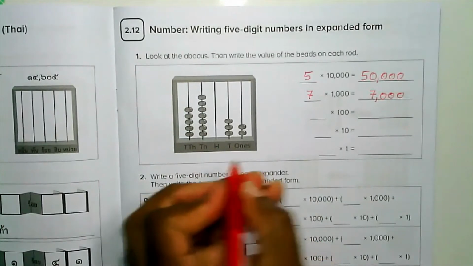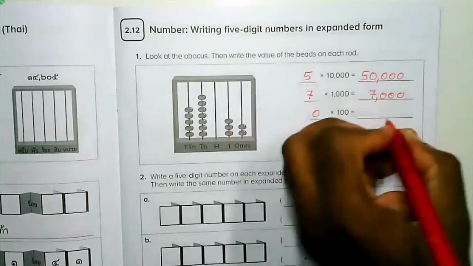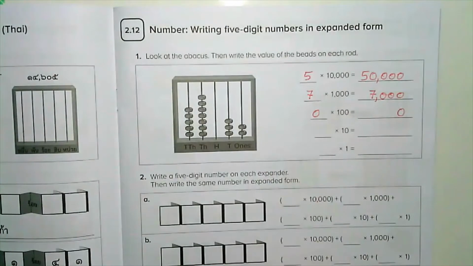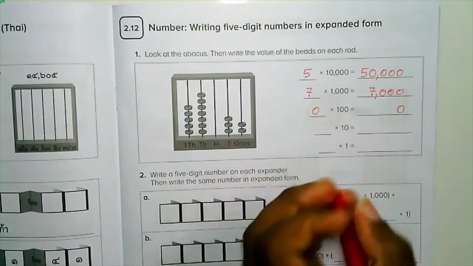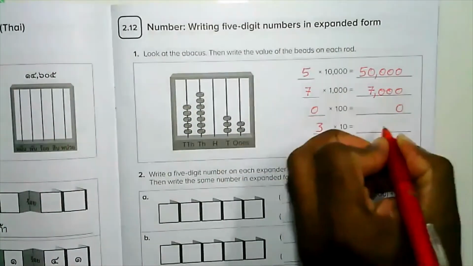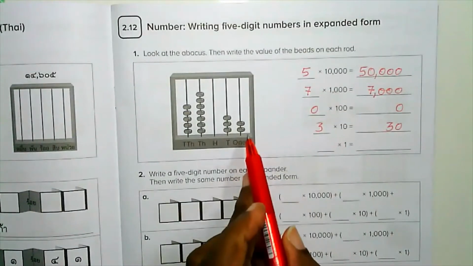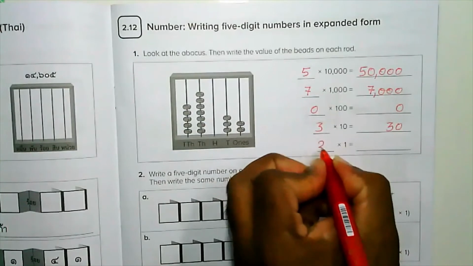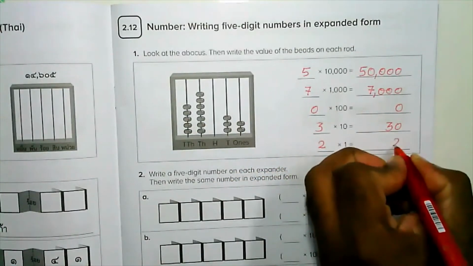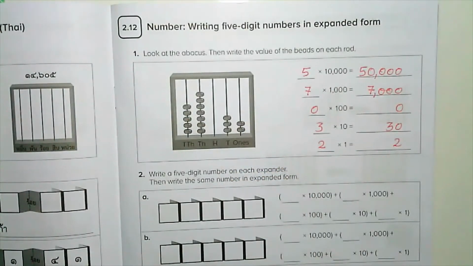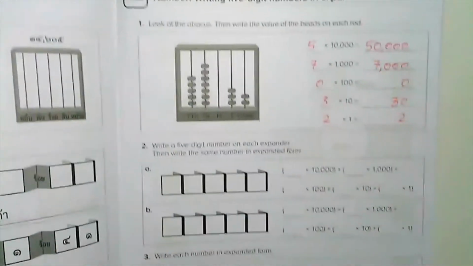The 100, no beads, so we have 0, which is equal to 0. The tens, we have 3. 3 times 10 will be 30. The ones, we have 2, so 2 times 1 is 2. There you go, folks. Now let's go on to number 2.